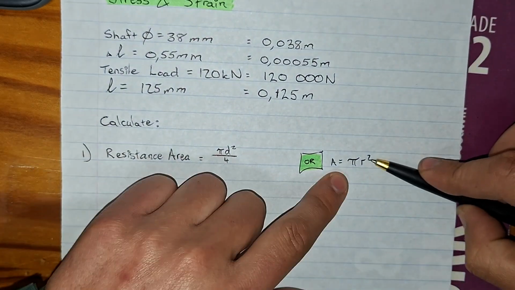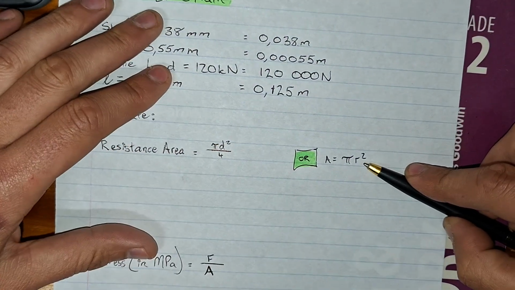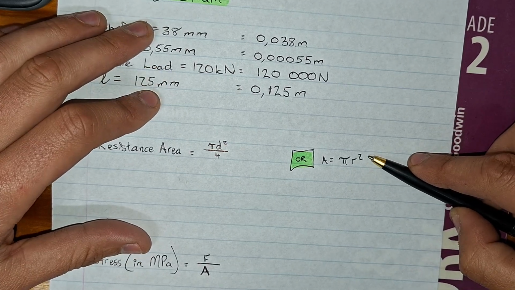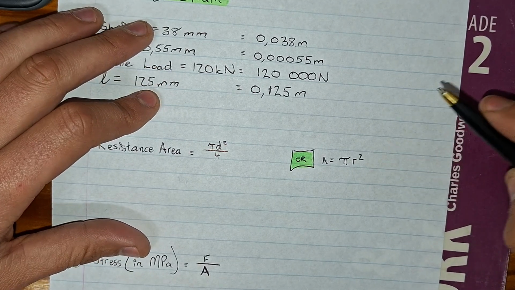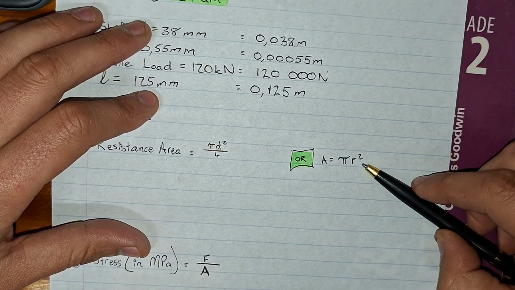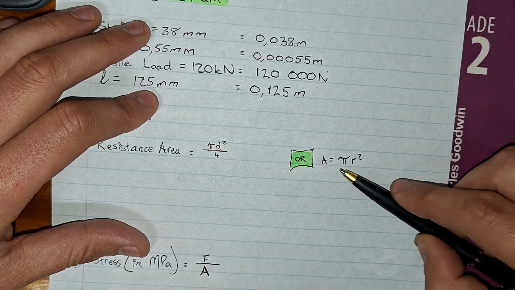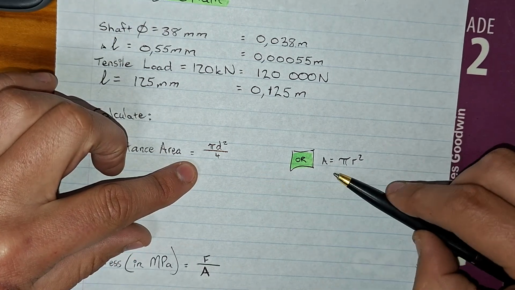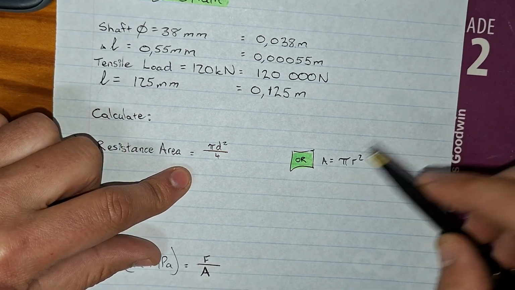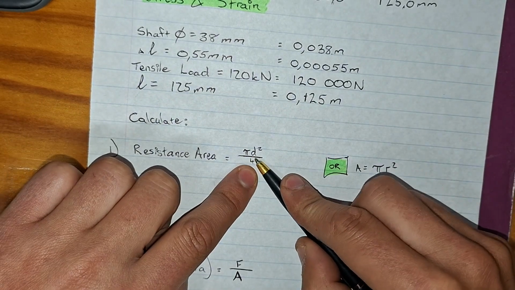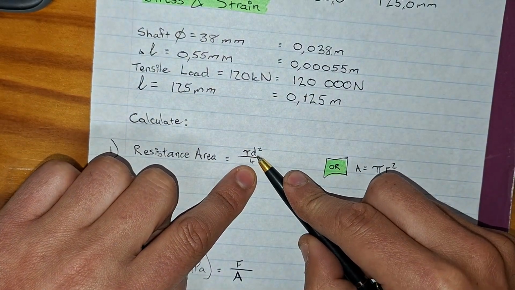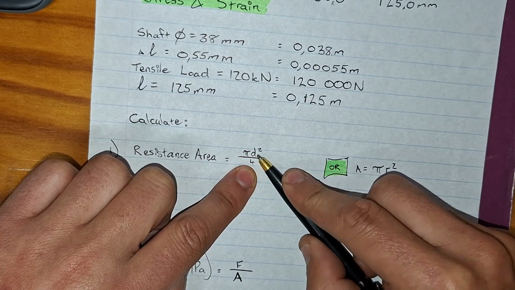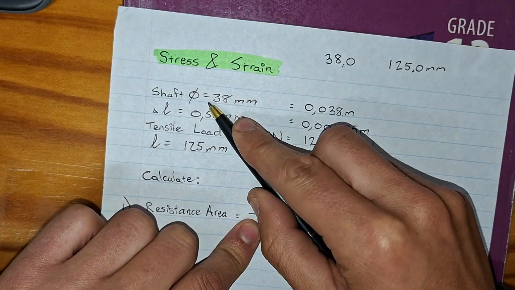But from experience, and I know that in most of your other subjects at school, for maths or science, or technical maths or technical science, you are normally taught to rather use this formula for area, which is going to give you exactly the same answer. But be careful for the following reason. With this formula, which is given in the question paper at the back, it's pi times diameter squared divided by 4. So we're using the diameter, which is the given value.